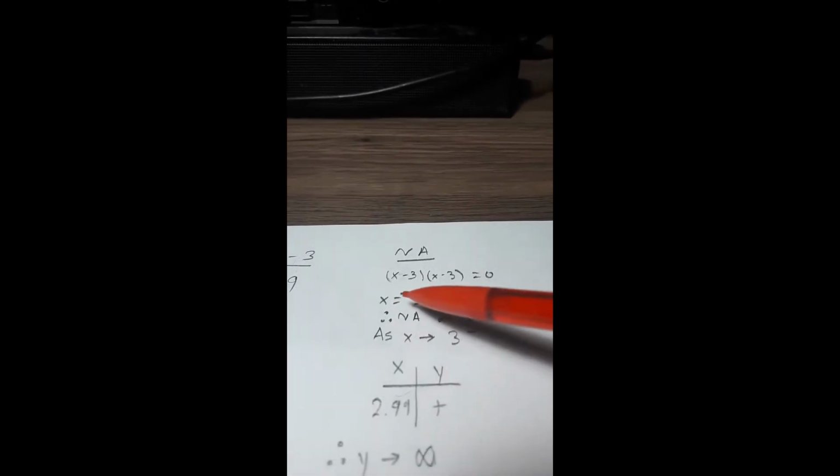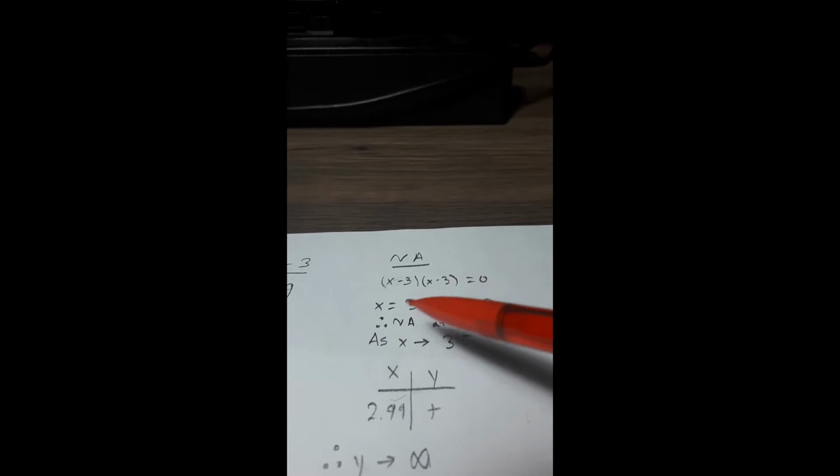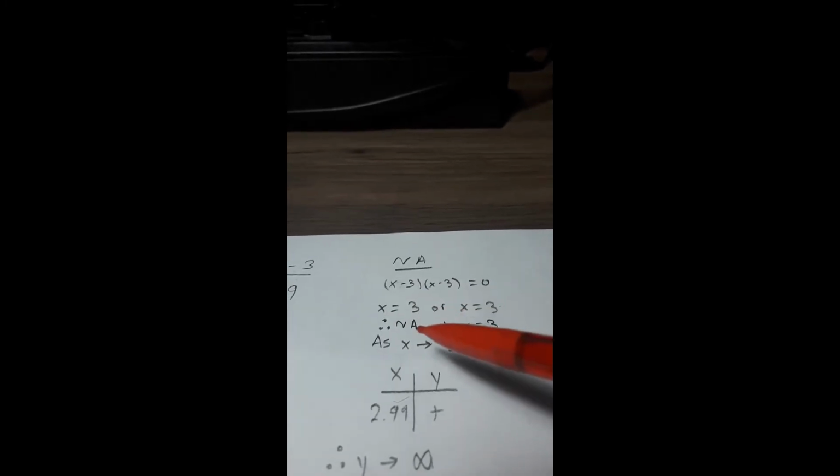After that, I found the vertical asymptotes. So I made the denominator equal to 0, because when the denominator is equal to 0, the function is undefined as it's divided by 0. And that's where the vertical asymptote is. So I solved for that, and I got x is equal to 3. So the vertical asymptote would be at x equals 3.